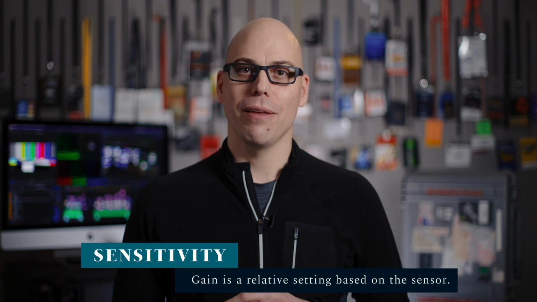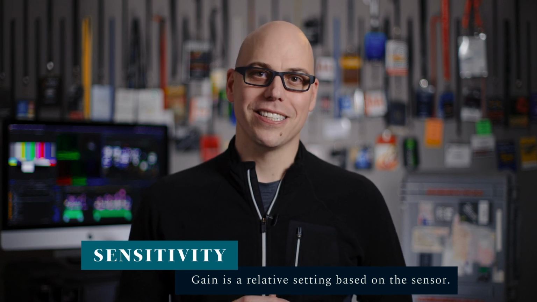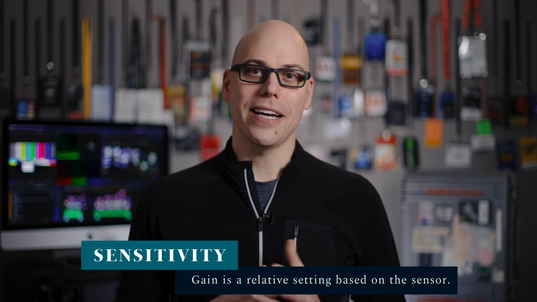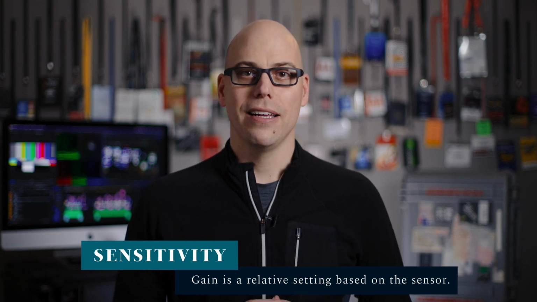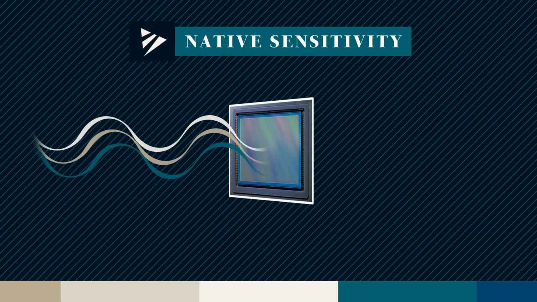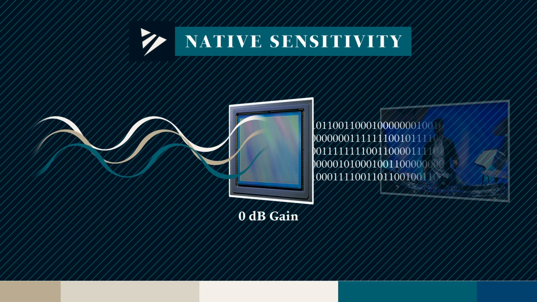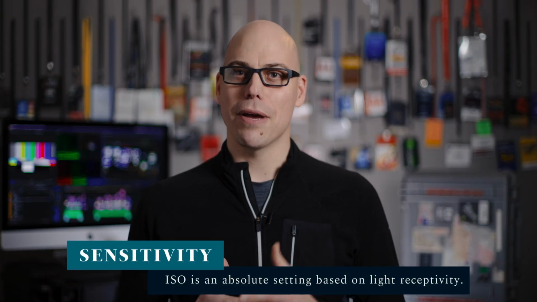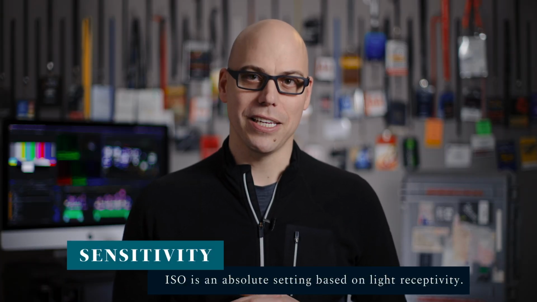Newer cameras are generally more sensitive to light, which means that zero gain on one camera might not equal zero gain on another camera, even though they might be using the same lens and shutter settings. Zero is simply whatever setting the internal circuitry runs at, and this varies from camera to camera. ISO, on the other hand, is a constant measurable value based on light receptivity.